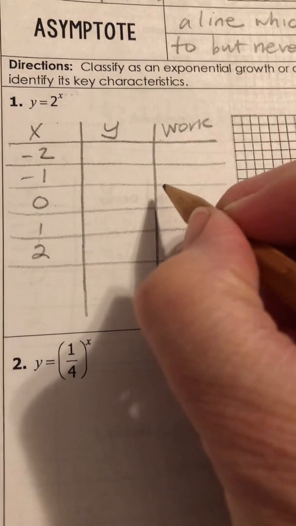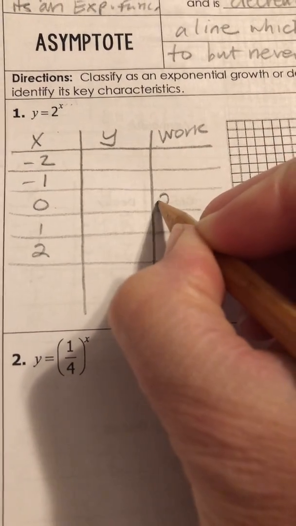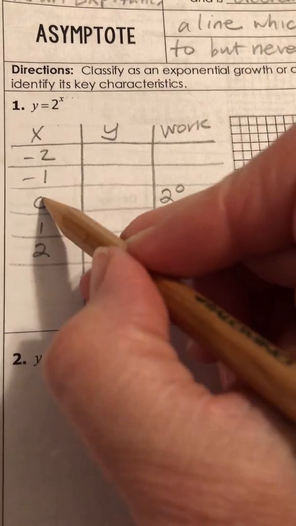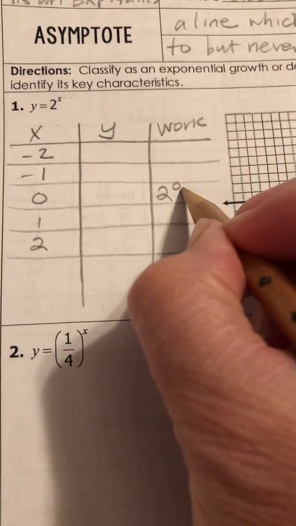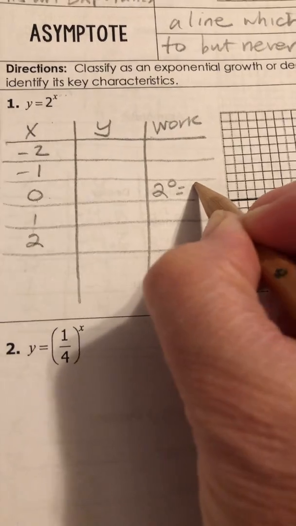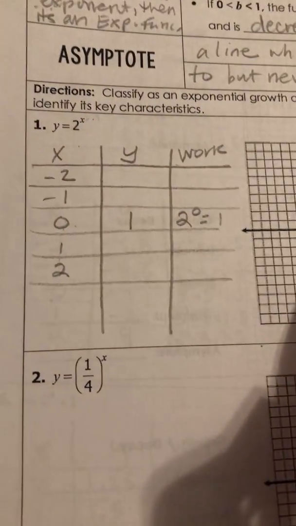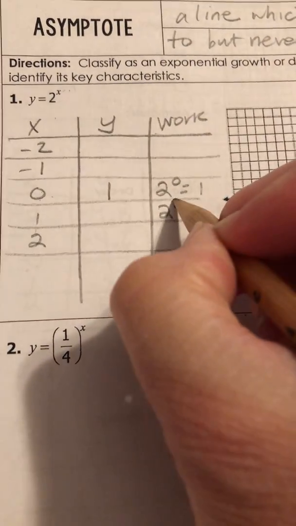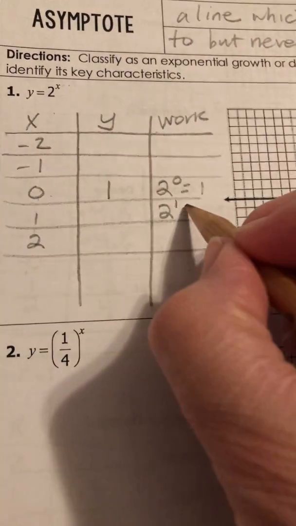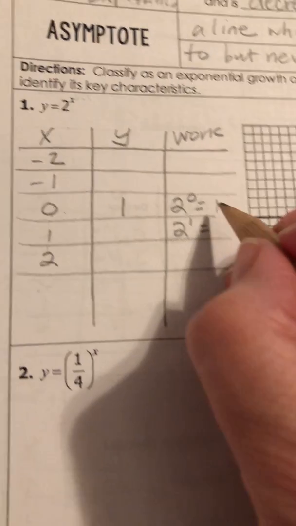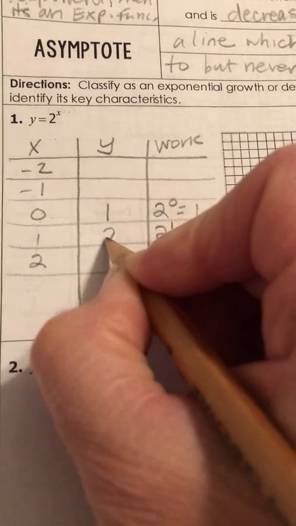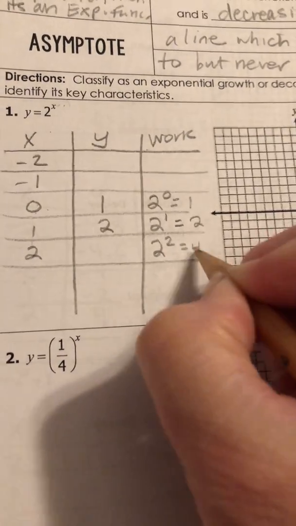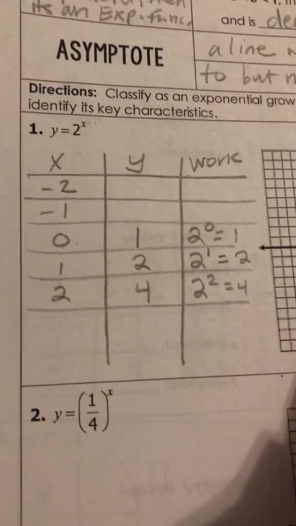So if I think about my work, what I am going to show you is that this means 2 to the 0 power, right? Because I'm just using 0 as my exponent. So anything to the 0 power is what? 1. It's 1. Now I'm going to take 2 to the first power, because this whole column are my exponents. Anything to the first power is the number itself. Now I have 2 to the second power, which is 4, okay?